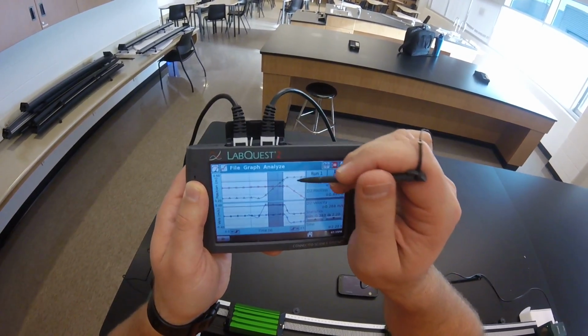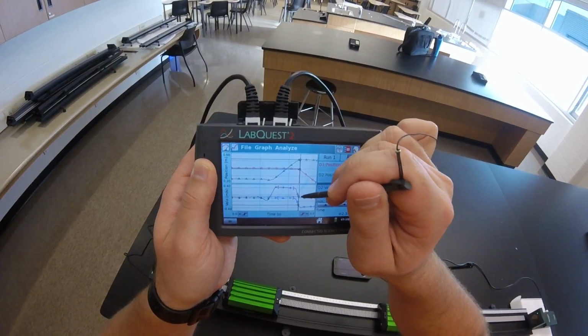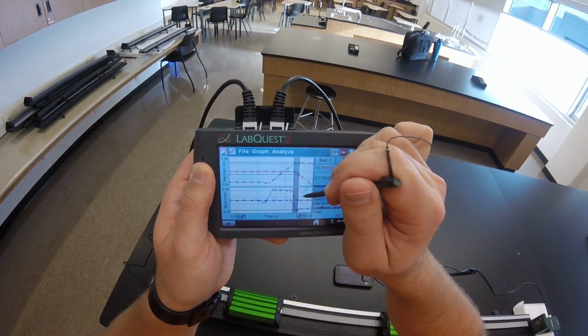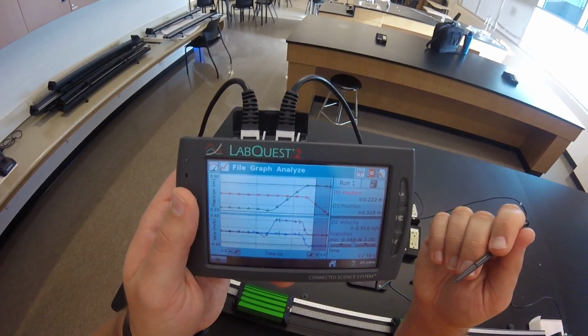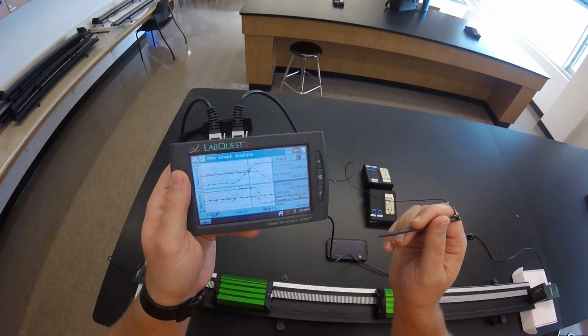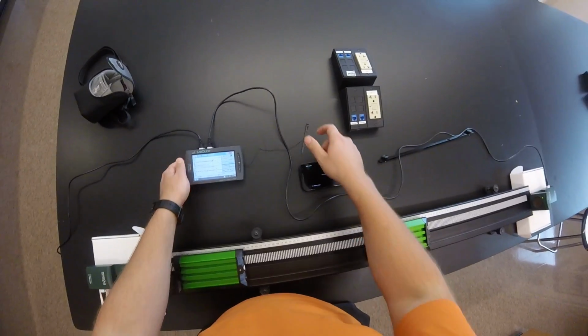And then after the collision, you can see the collision happens here where the two velocities are changing. After the collision, you can find the averages again. Okay? So, have fun. Good luck.